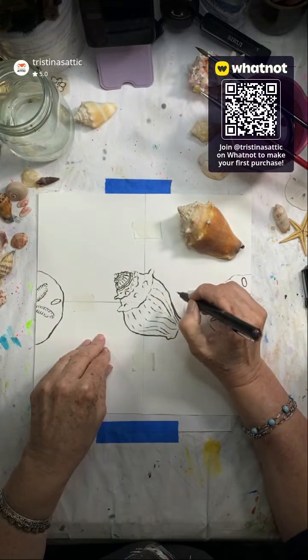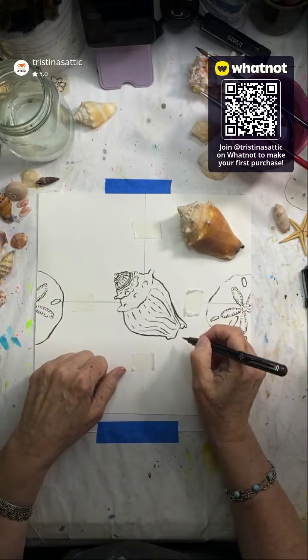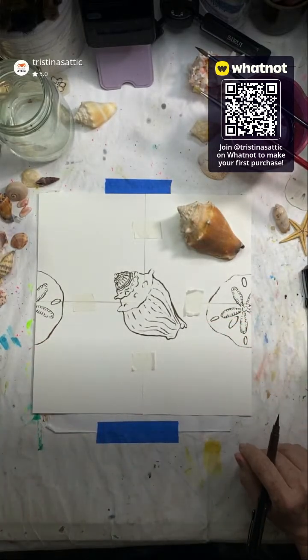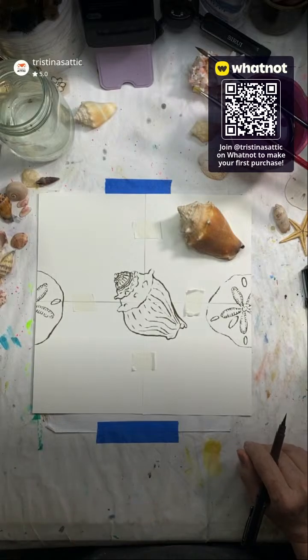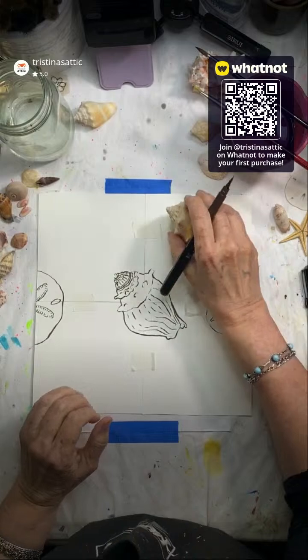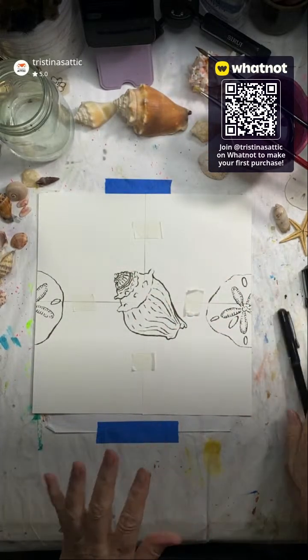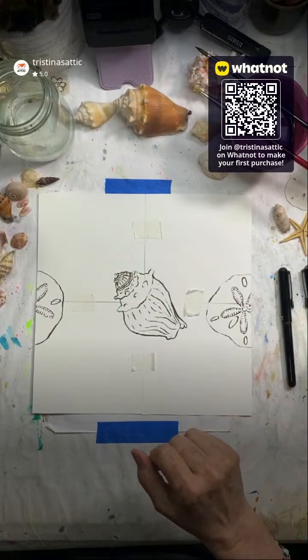So that's what I'm trying to do, give the feel for the direction that it's going in. Okay, lovely. All right, doesn't look exactly like it, but it does not matter. You can tell that it's a shell, and that's what matters. Okay. What do we do next?